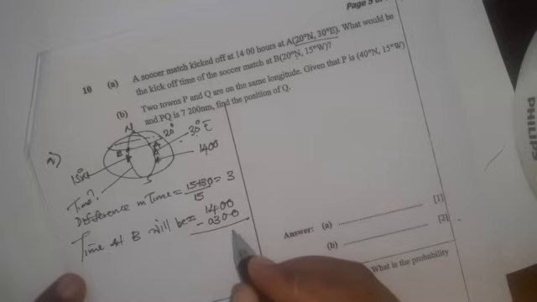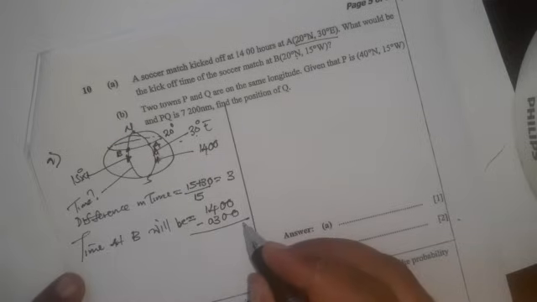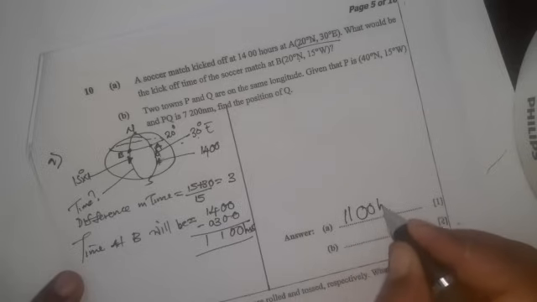What do we get? We get 11 hours. So here it is 11 hours. Good. We go to B.